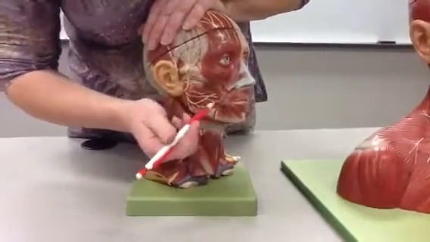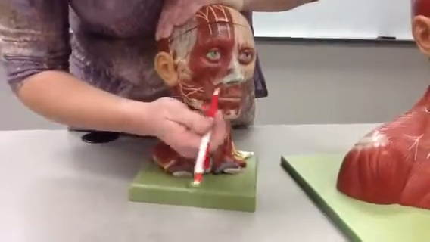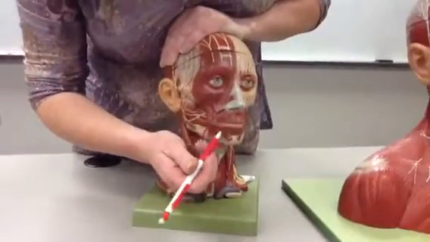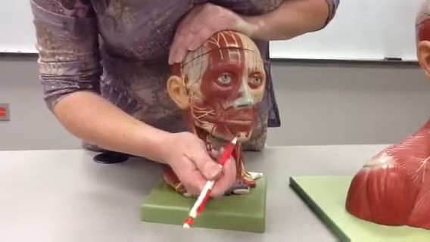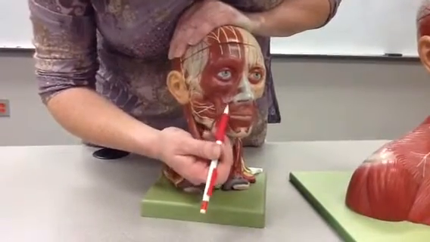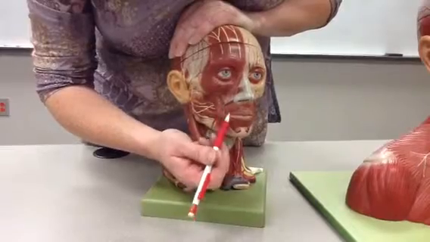We have risorius, we have buccinator, we've got orbicularis oris, depressor anguli oris, depressor labii inferioris, mentalis, and then up here would be your levator anguli oris.